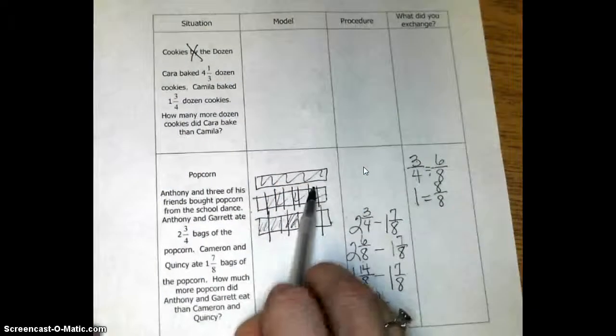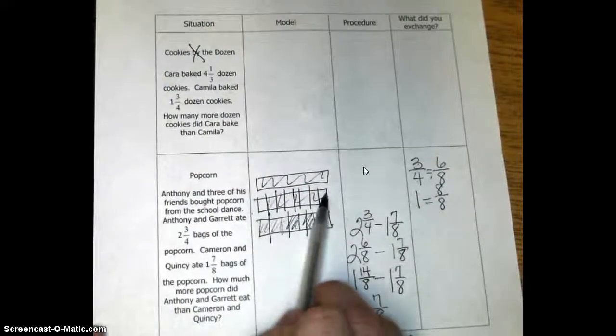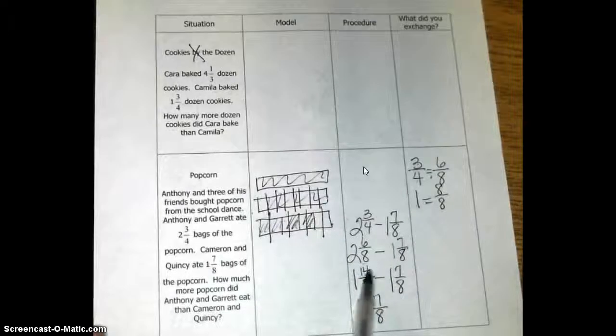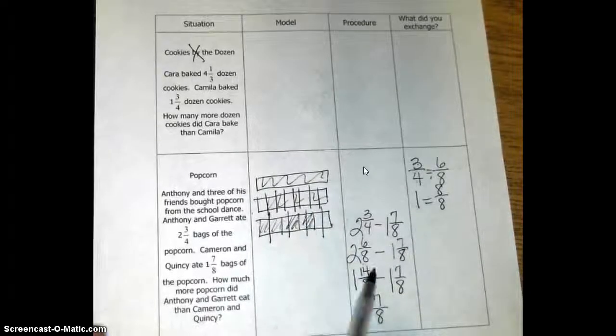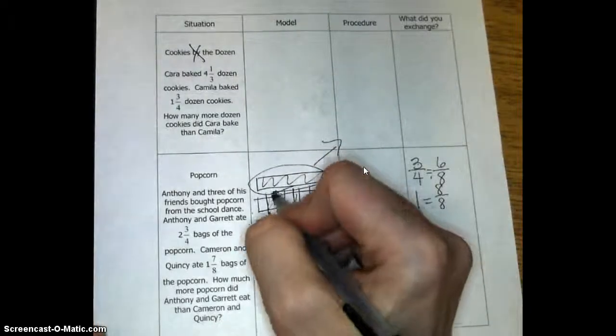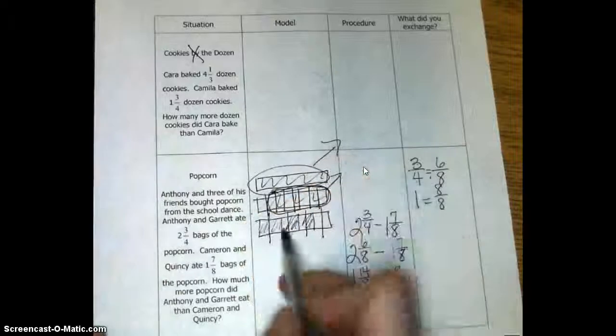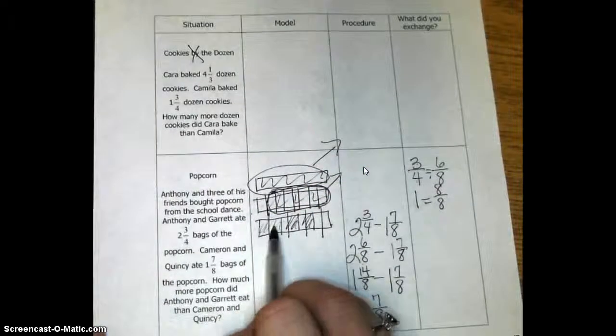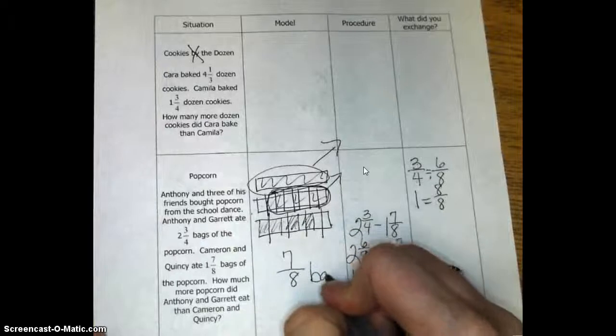How many 8ths do I have all together? I have 8/8 here plus 6 more 8ths. That's where that 14 8ths comes from. And I have 1 whole left. Now what do I want to do? I want to take away 1 whole and 7/8. I like to always take it away from my whole. That's just how I am. Leaving 1/8, 2/8, 3/8, 4/8, 5/8, 6/8, 7/8 as my answer.